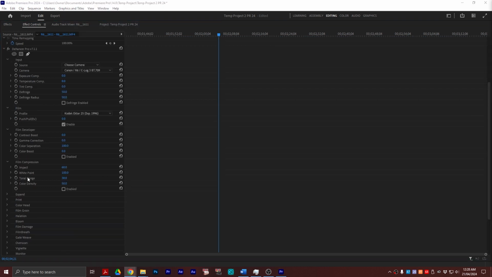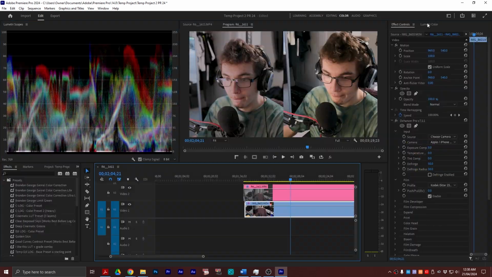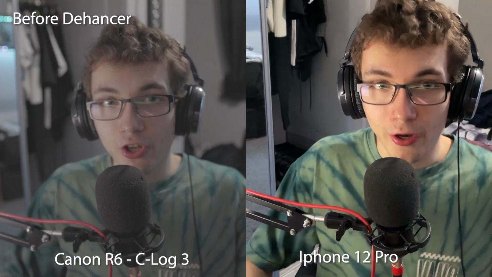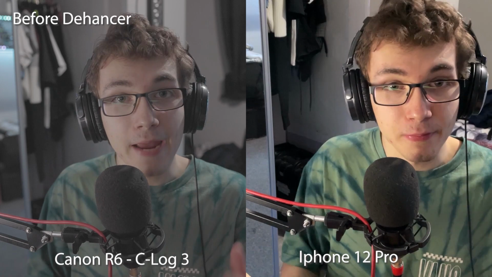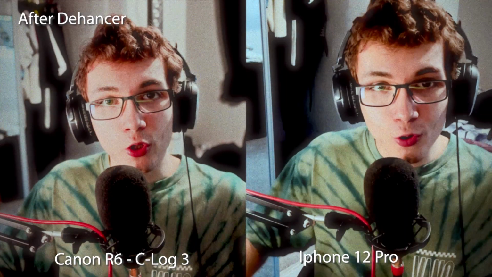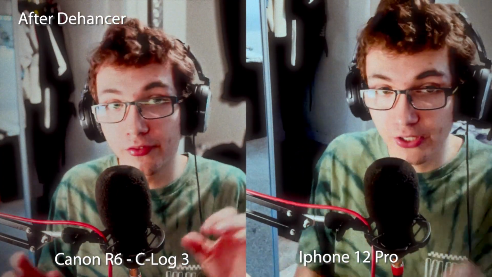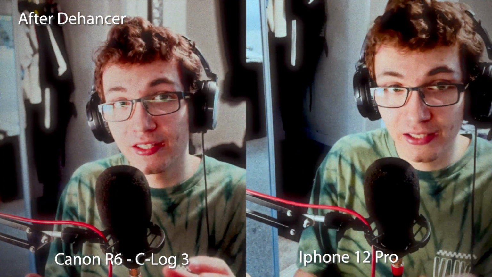I then adjusted it to equally match the R6, compared it with the Lumetri scopes, and just from there I went from this scene which was shot on my iPhone 12 and Canon in C-Log to this, which you cannot really tell the difference. Now, it didn't take me too long to do this, but I had the cameras matching quite nicely.